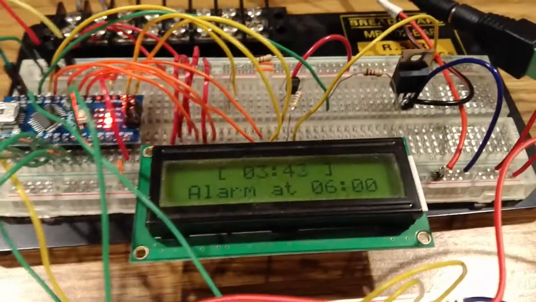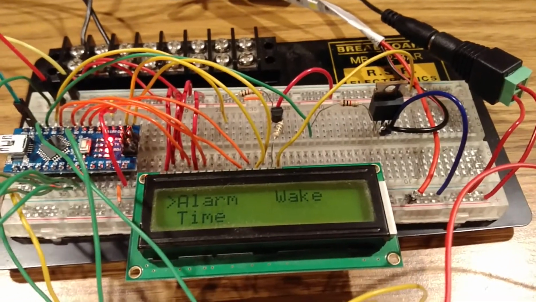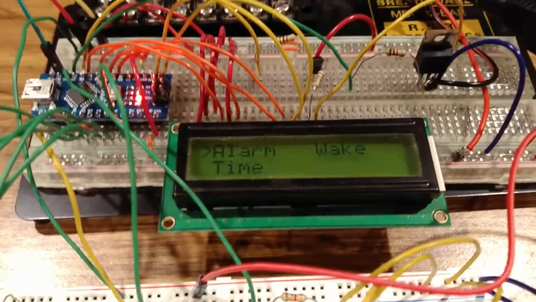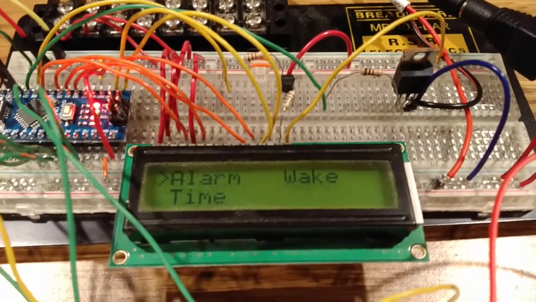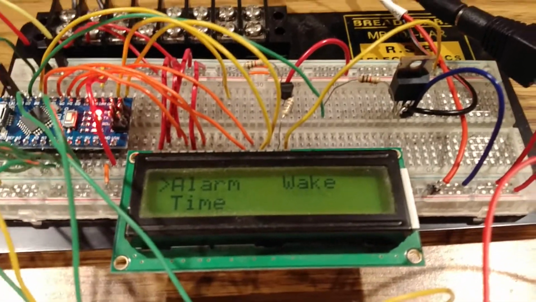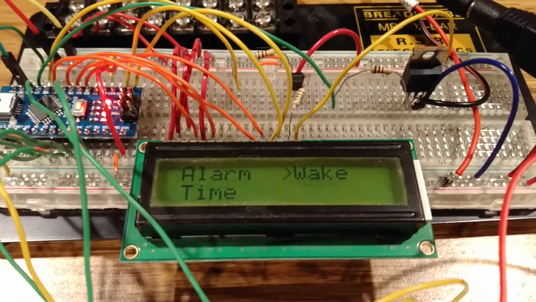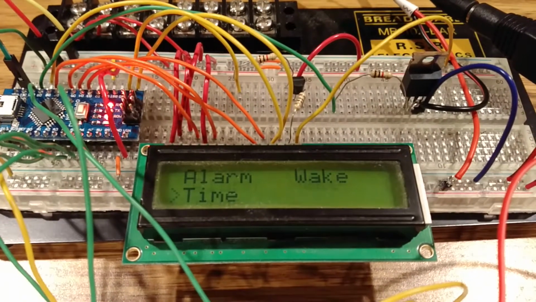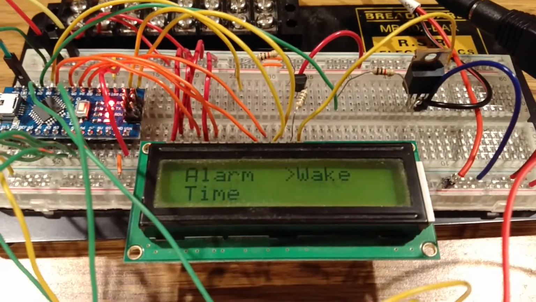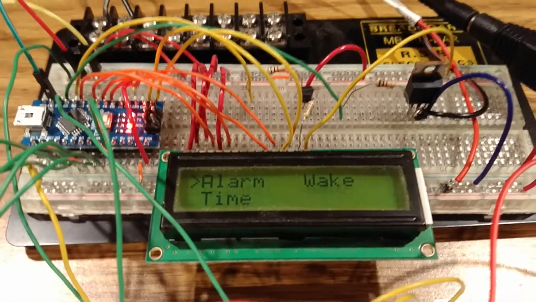So I'll press it right here, and then it transitions you to the user setting selection screen. These are the three different parameters you can set. The first one being your alarm time, and if I go down, this one being your actual clock time. Down again, you see that that's wake. And then I roll over, keep going down. You can oscillate through the menus here. But let's go ahead and set the alarm to something different.